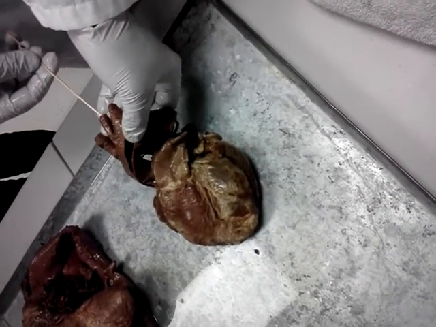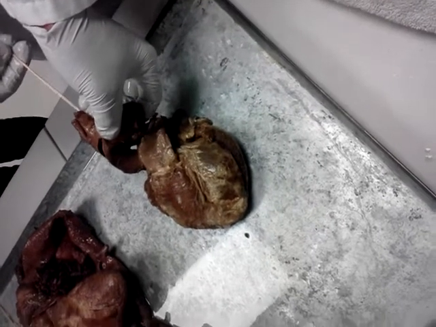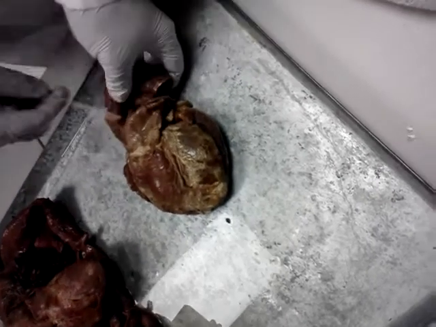And this one would be the left common carotid artery. And on this one, Gabriella's not going to respond. The left subclavian artery. Good. Everyone's got that.